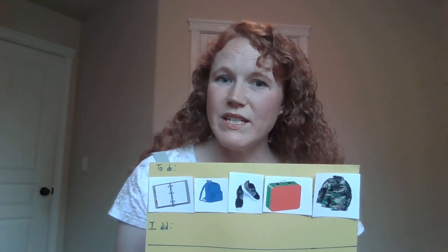Again, this eliminates those verbal cues that you need to give and gives independence. You can increase their independence by doing certain things with the task strip, like building it together. And maybe you put on the first picture and then they've got to fill in the next picture or all of the rest of the pictures.